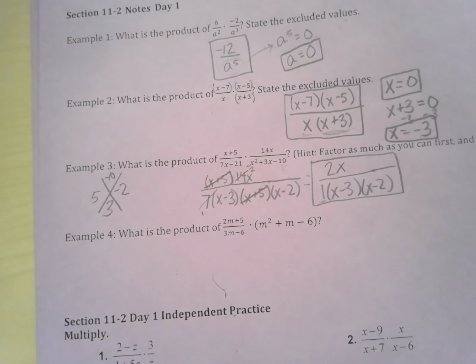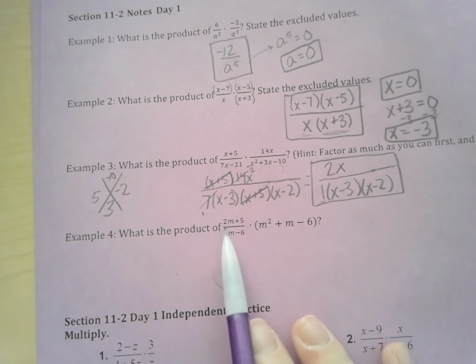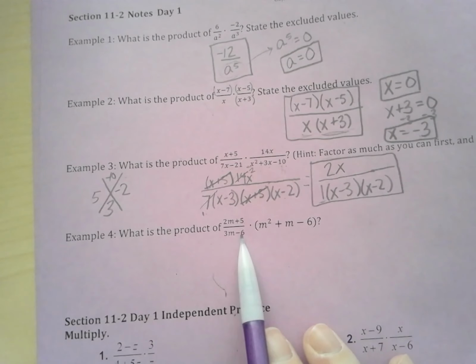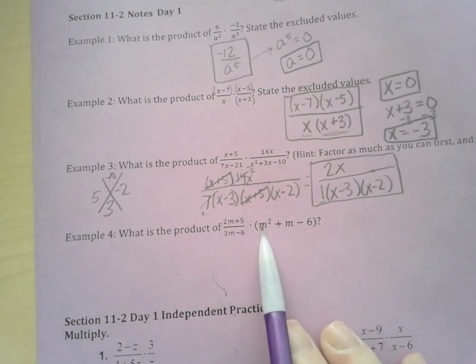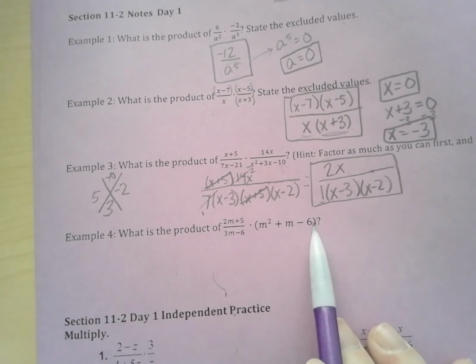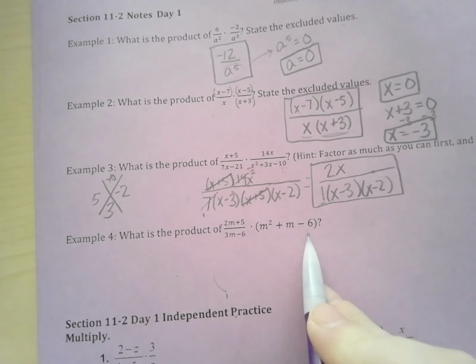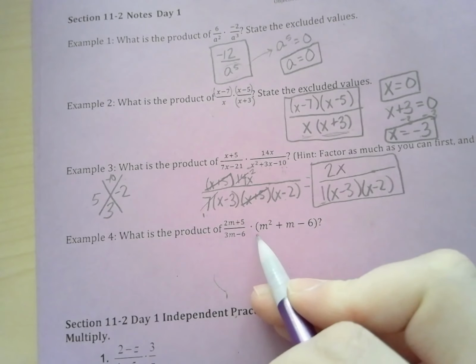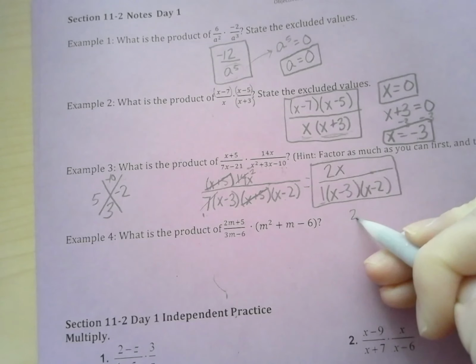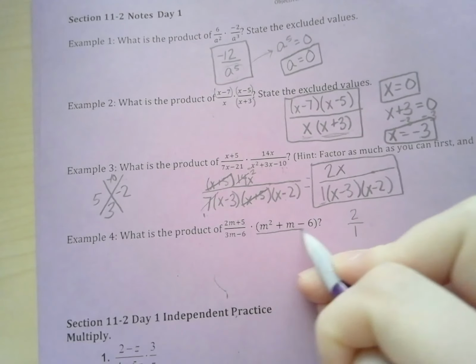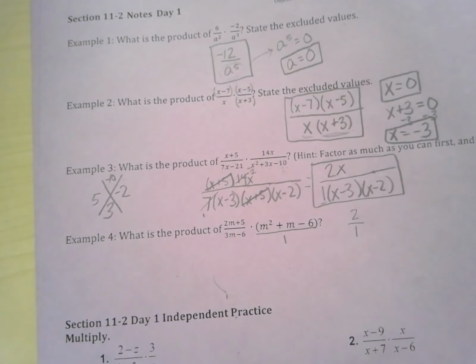Example 4 wants to know what the product is of 2m plus 5 over 3m minus 6 times m to the second plus m minus 6. Now, notice how this second part is in a fraction, but just like any old numbers like 2, if I wanted to write that as a fraction, I just put it over 1. I'm going to do the same thing here. Make it a fraction so it's easier to multiply just straight across.